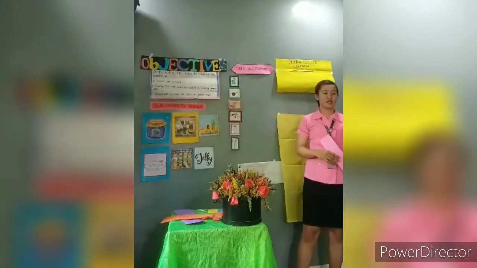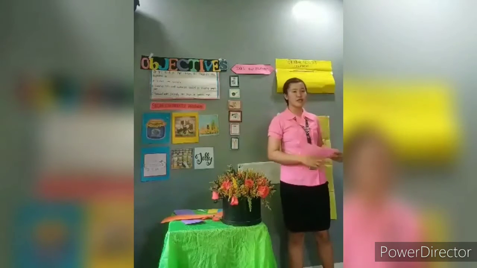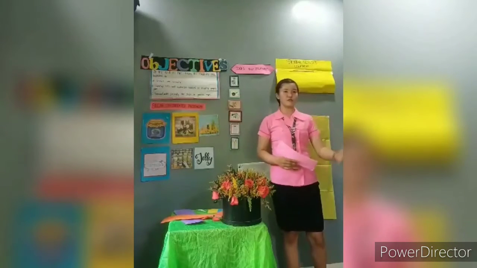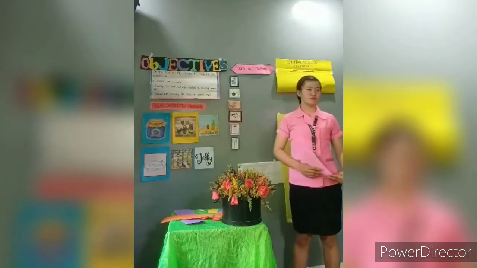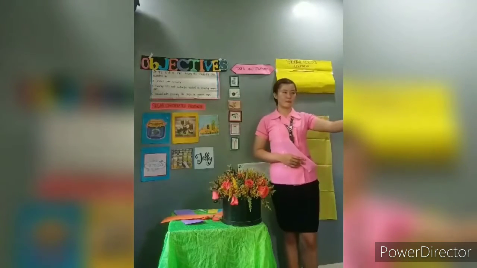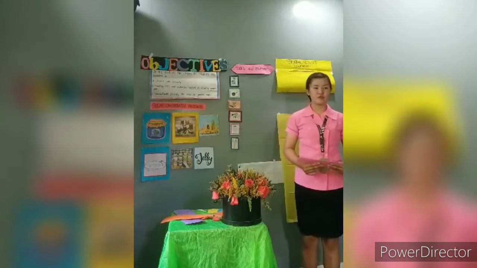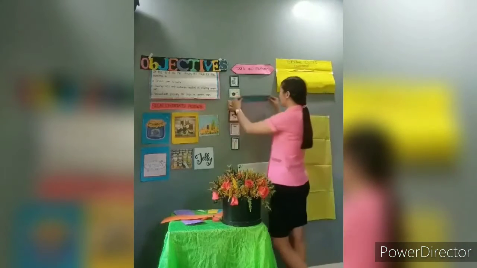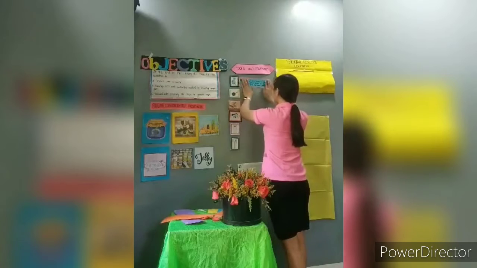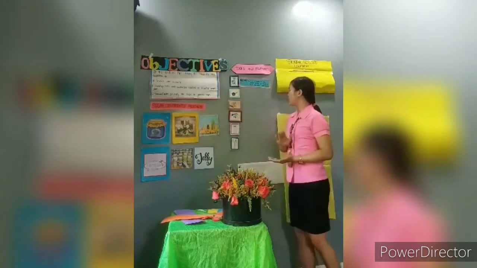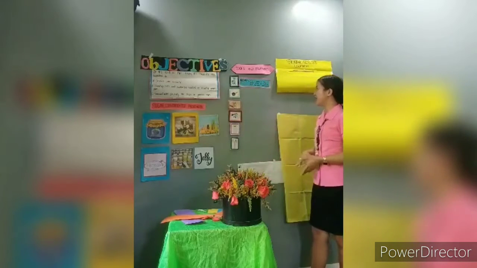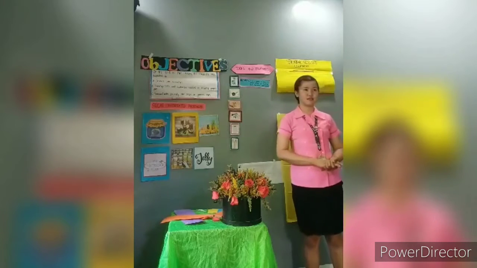So anyone from the class, what is your idea about the function or the use of this blender? Anyone? Yes, Miss Marvick? Okay, thank you for your idea. So a blender, class, is used to mix, crush, puree, or emulsify food and other substances.